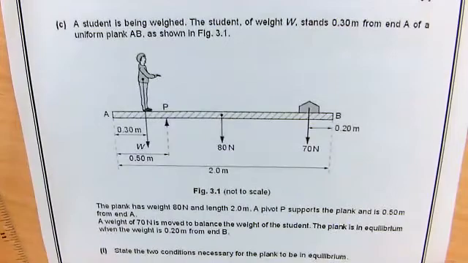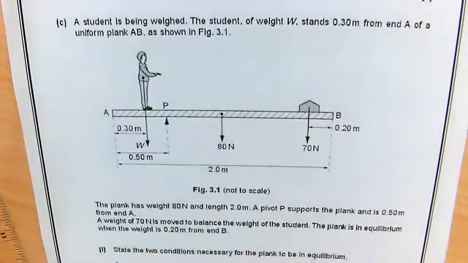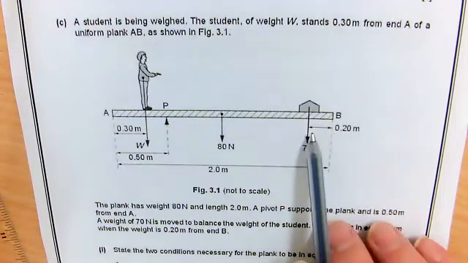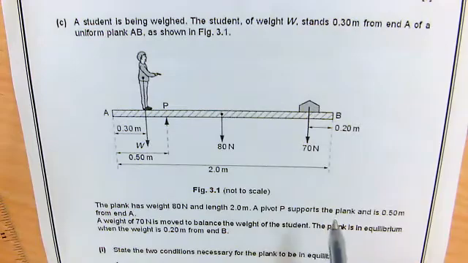So students being weighed. The student of weight W stands 0.3 meters from the end of a uniform plank, and the plank has a weight of 80 newtons. It's 2 meters long. There's your pivot at P, which supports the plank at 0.5 meters from here. It says a weight of 70 newtons is moved to balance the weight of the student, and the plank is in equilibrium when the weight is 0.2 meters away from the end of the plank. So it's a little bit of a complicated question, but we can simplify it when we come to do the calculations.